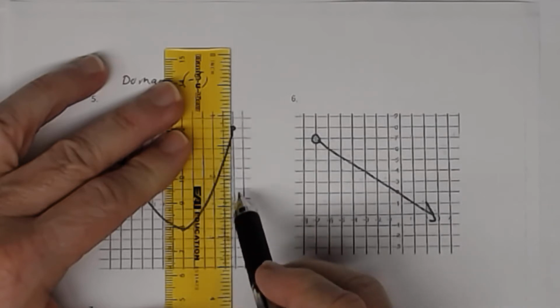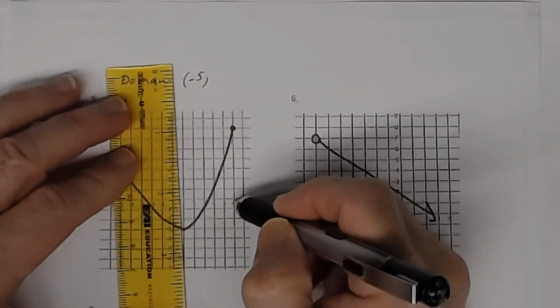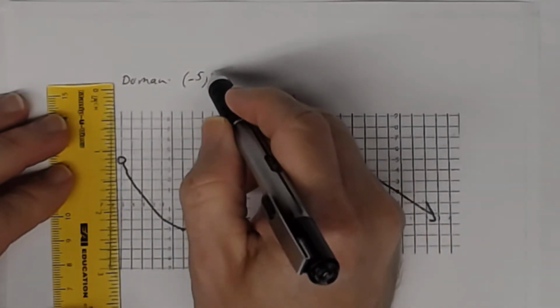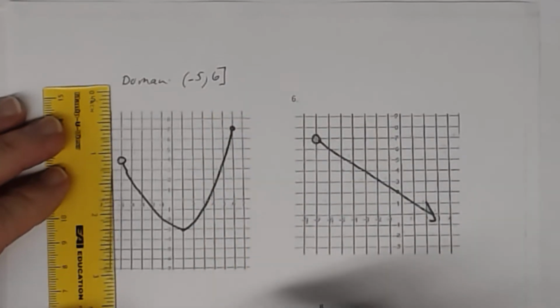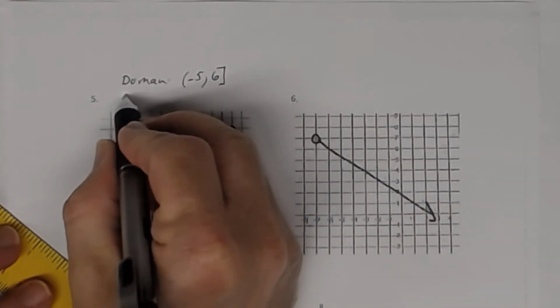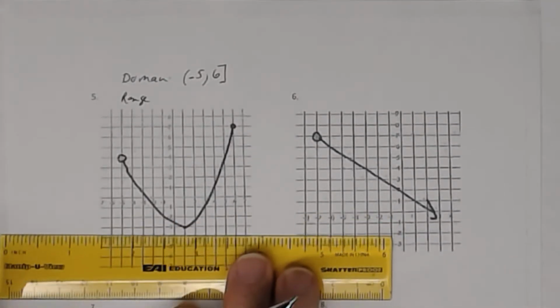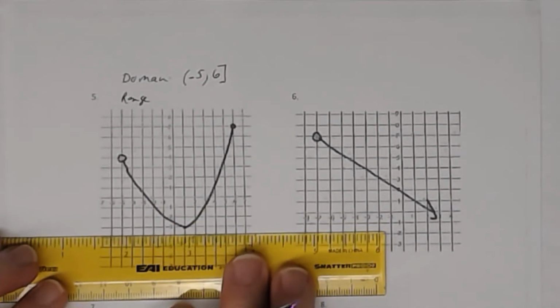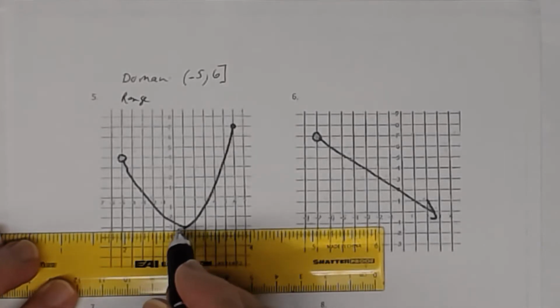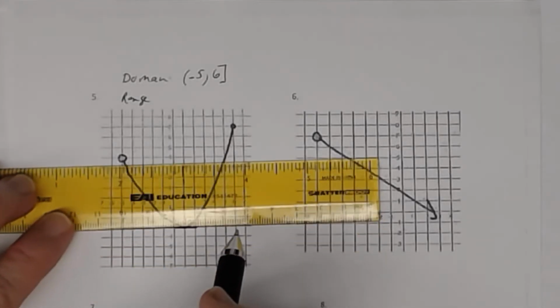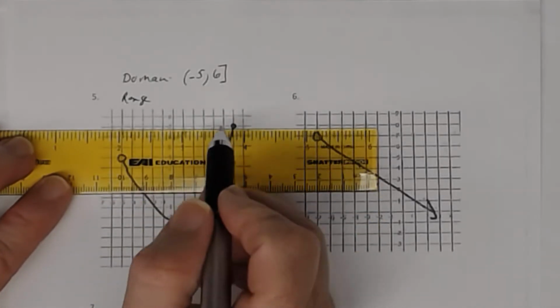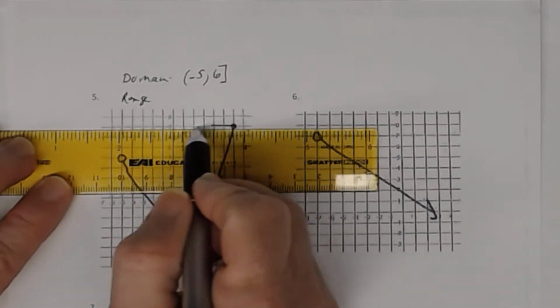And that x coordinate right here is a 6. So 6 with a bracket. And then we talk about the range. When you talk about the range, you're going along the y-axis. So when I go along the y-axis, this is where I start, and this is where I stop right here, correct?